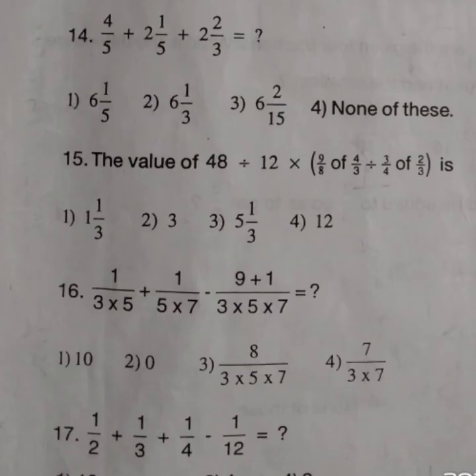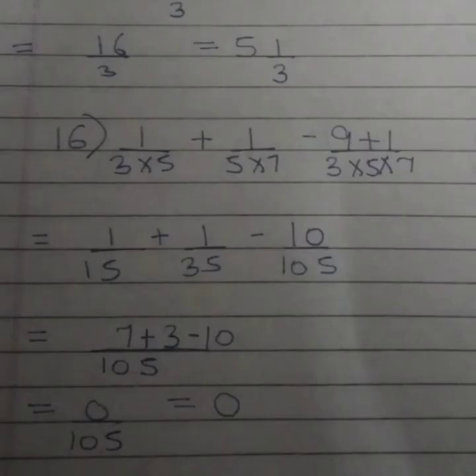Now 16th question. 1 divided by 3 into 5 plus 1 divided by 5 into 7 minus 9 plus 1 divided by 3 into 5 into 7. So 1 divided by 3 into 5 is 15. So it will be 1 divided by 15 plus 7 into 5 is 35. So plus 1 divided by 35 minus 9 plus 1 is 10 divided by 3 into 5 into 7. 5 3s are 15. 15 into 7, 105. So the step will be 1 by 15 plus 1 by 35 minus 10 by 105.